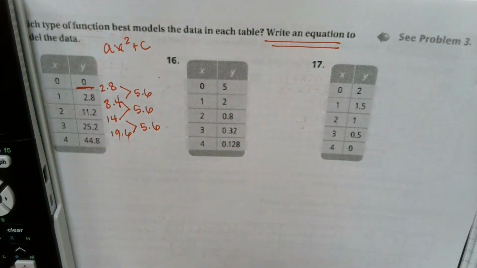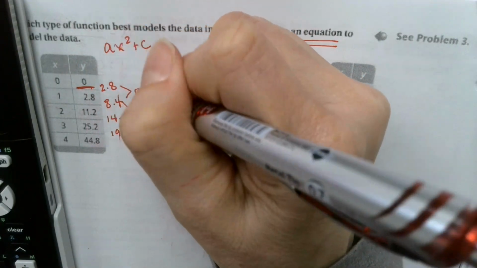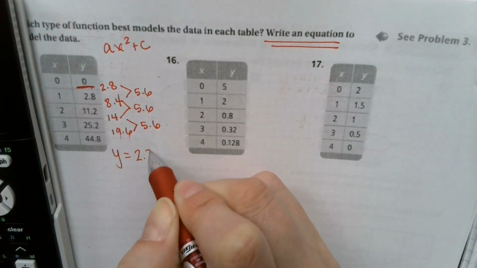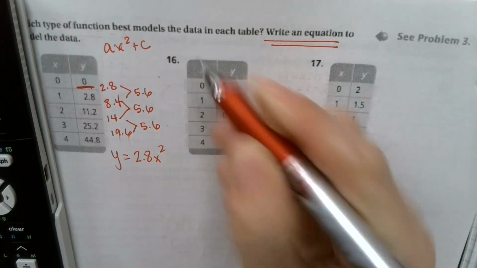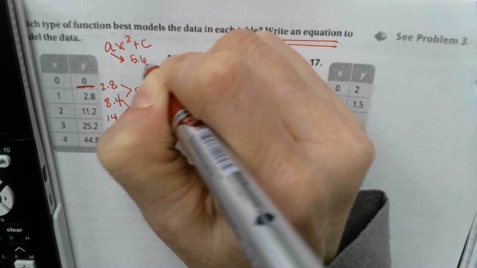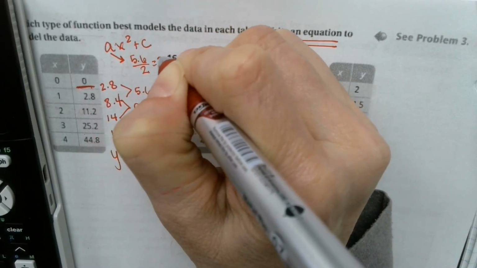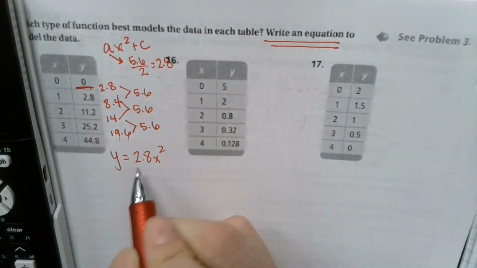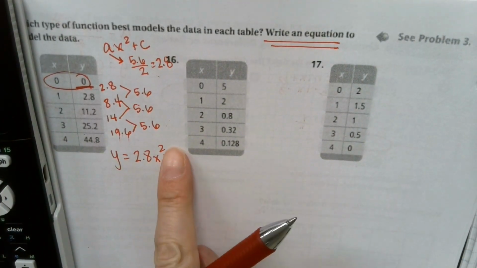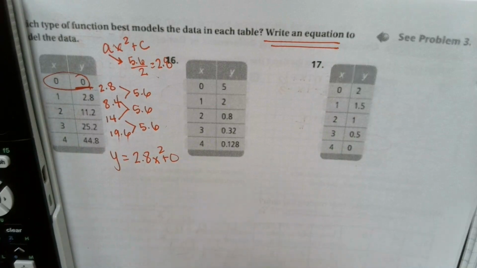I'm going to take 5.6 and divide it by 2. The value of a is the second difference cut in half. So that'll be 2.8 x squared. I'm just going to write over here 5.6 divided by 2. And then grab up that y-intercept here of plus 0. And obviously you don't need to write the 0. I sometimes do just while I'm working.